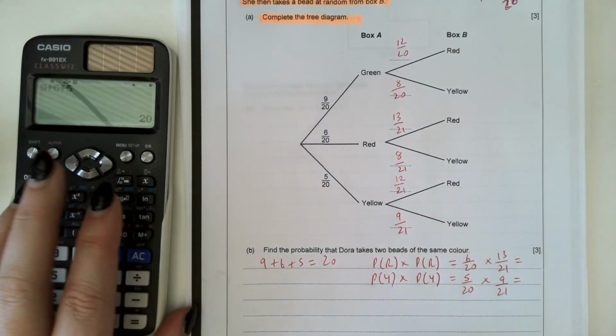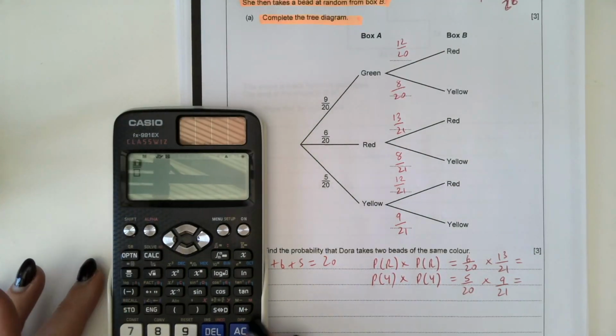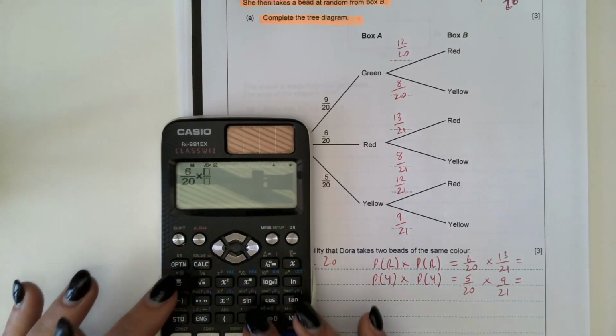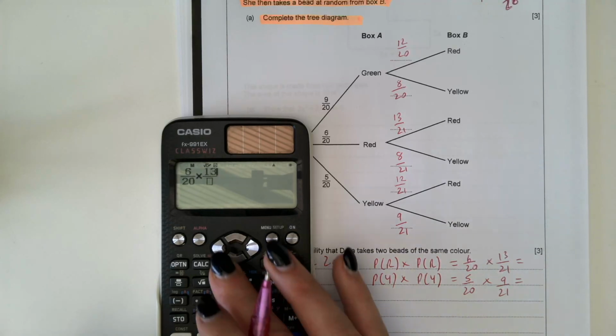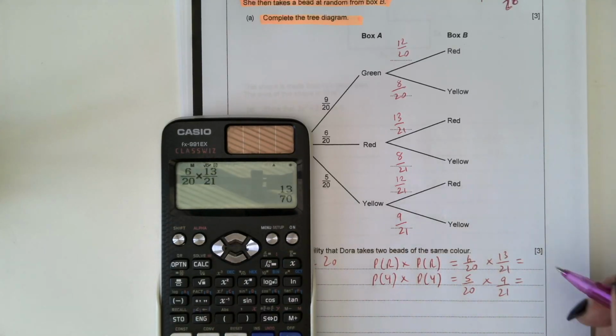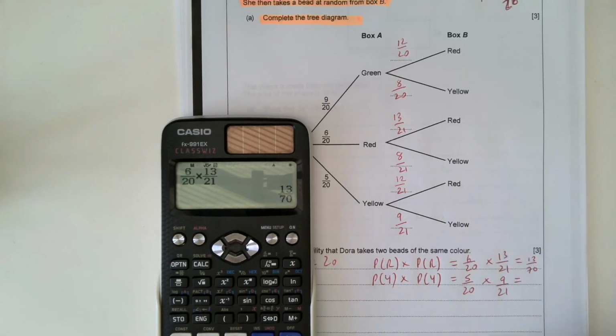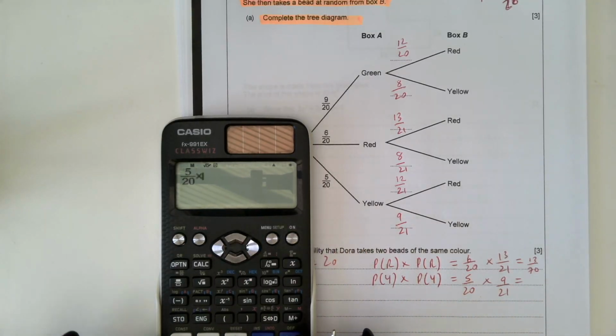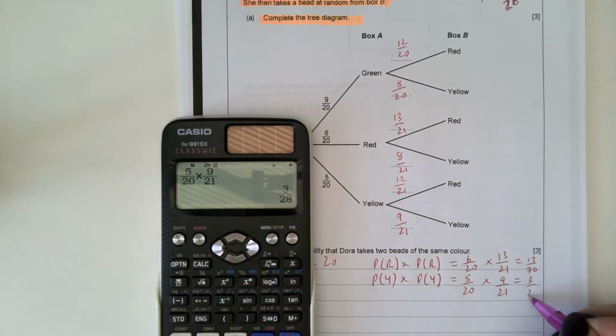I'm going to stick those fraction calculations into my calculator to make my life easier. So I'm going to multiply 6 over 20 by 13 over 21. So that's 13 over 70. Do the same with these. So 5 over 20 multiplied by 9 over 21, which is 3 over 28.